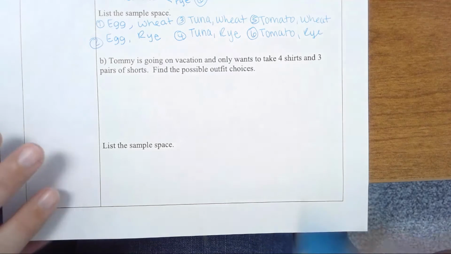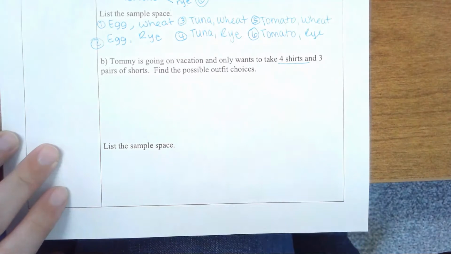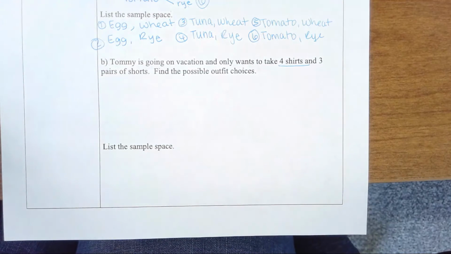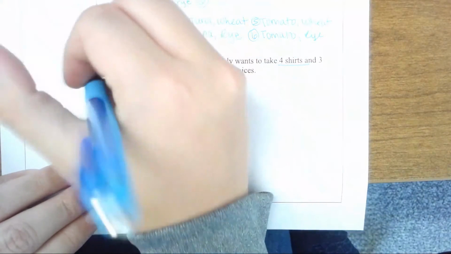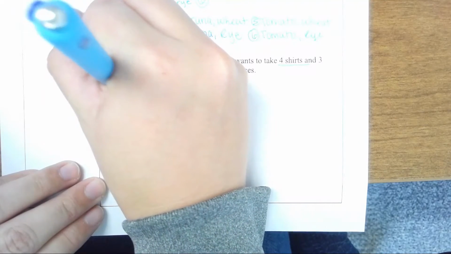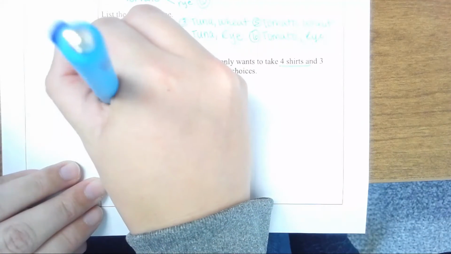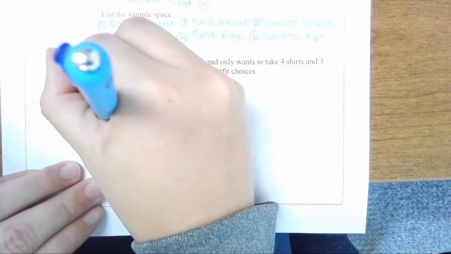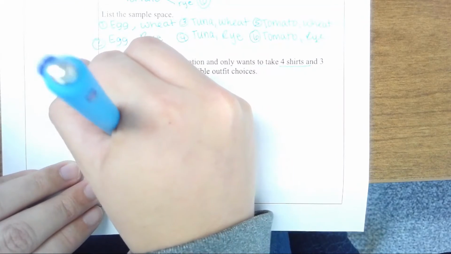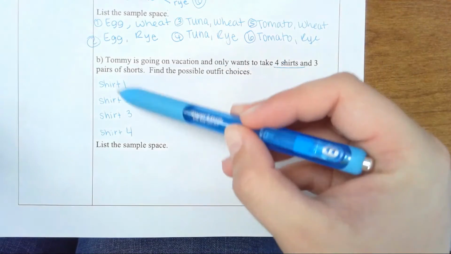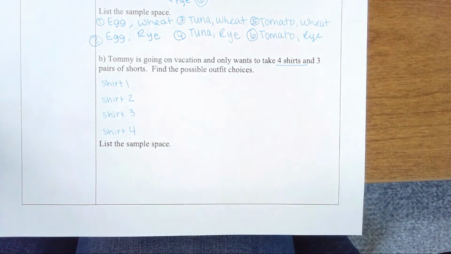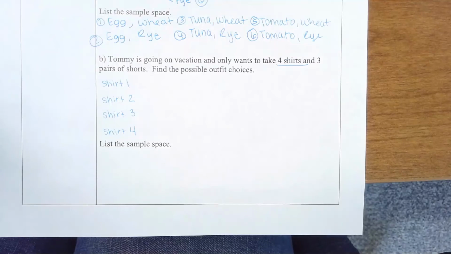So again, whatever option is first, in this case we are choosing from 4 different shirts, that is your first column in the tree diagram. So in my tree diagram I have shirt 1, shirt 2, shirt 3, or shirt 4. Because if he wants to take 4 shirts, that means he has 4 different shirts to choose from. So that's my first column in my tree diagram.